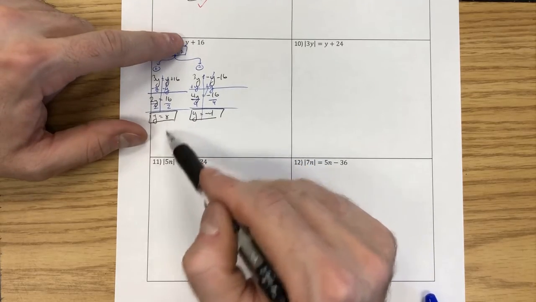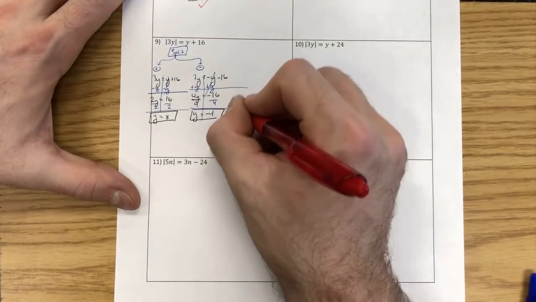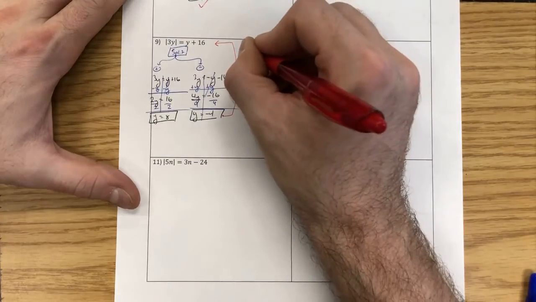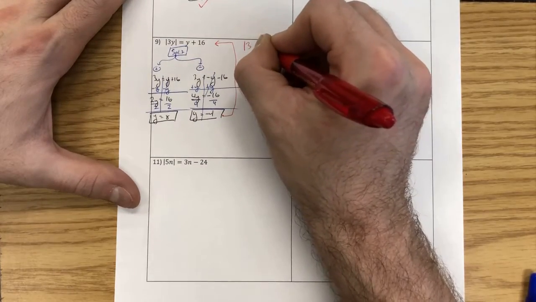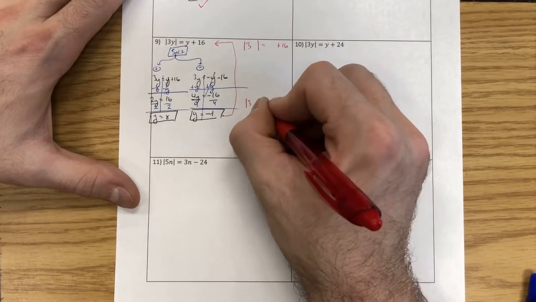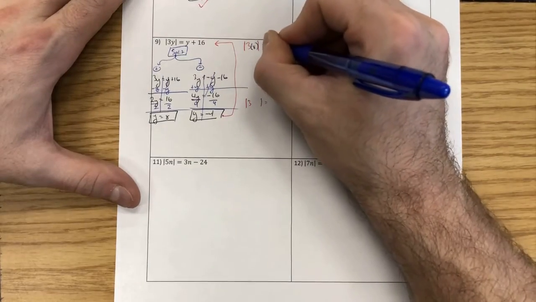8 plus 16, that's a positive. This could work, so I just got to try it out. Let's double check. Let's plug them in. So I have 3 times something equals the absolute value of something plus 16. This something is 8 and 8.